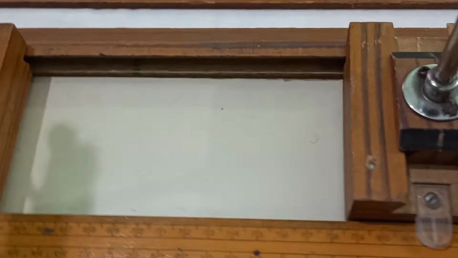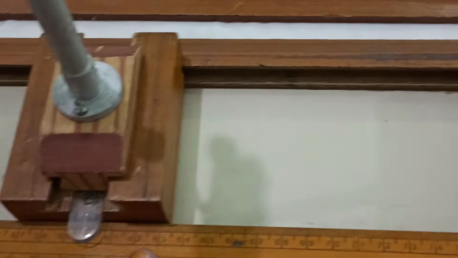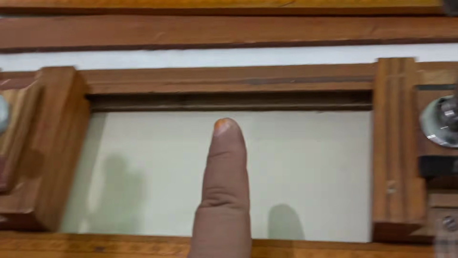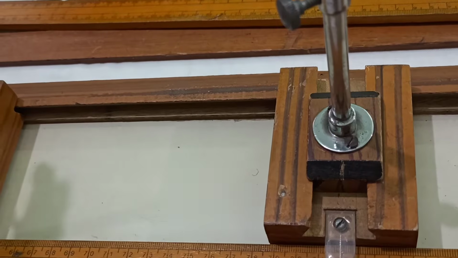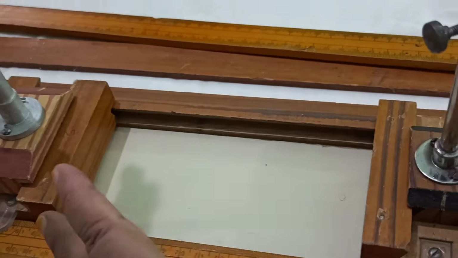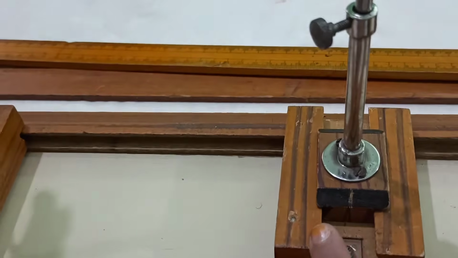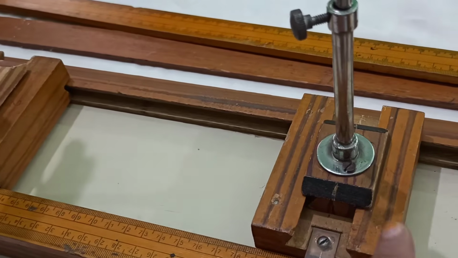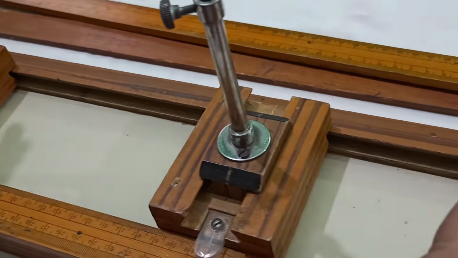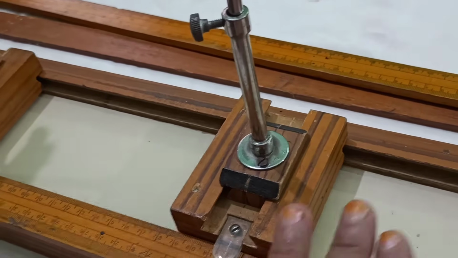And note down, beta, as the distance between the lens and object pin is decreased, distance between the lens and image pin increases. That means as the U decreases, the V will increase. So we have to shift this pin by 11.1 centimeter. We have to shift it back to remove the parallax this time.